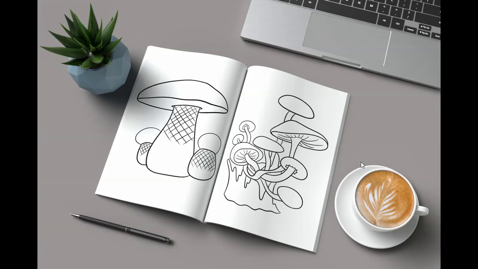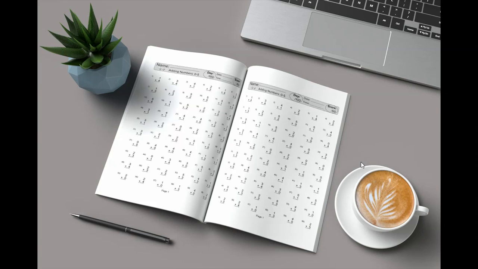I can show you another one. This is the book mockup for the same mushroom coloring book, and you can see the mockup is totally changed. And here I have another one. This is for a math workbook, and you can see it looks very professional. So in this video I am going to share with you how to create these type of mockups with great ease.